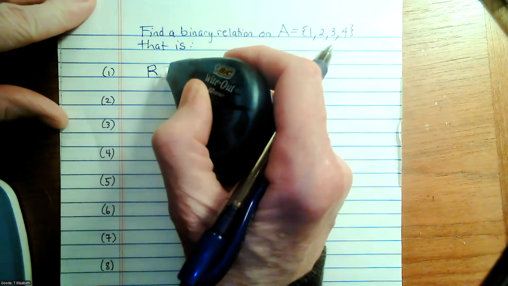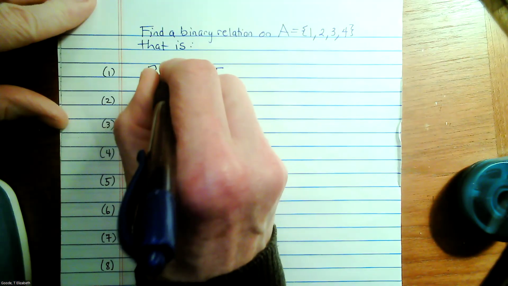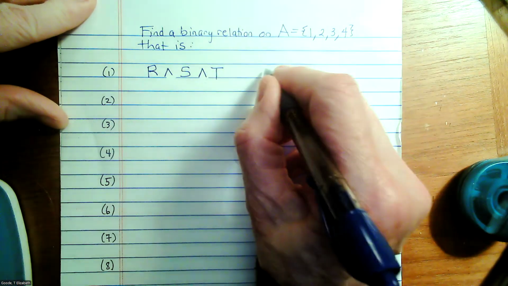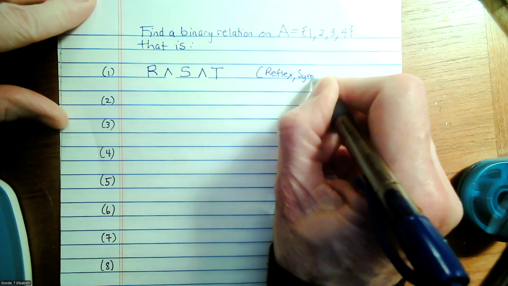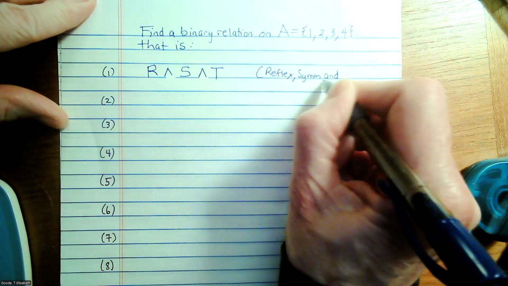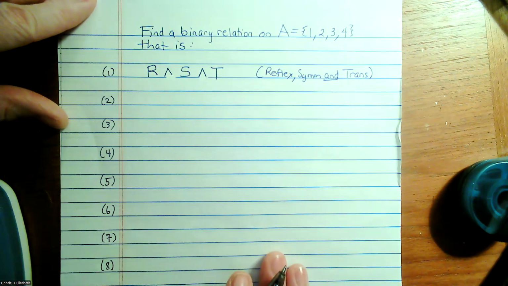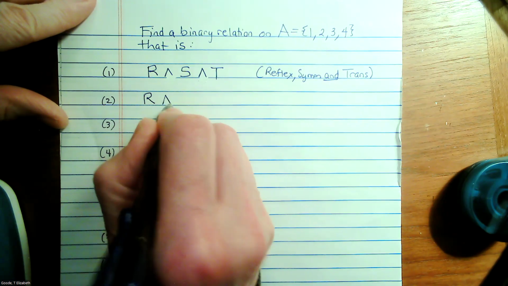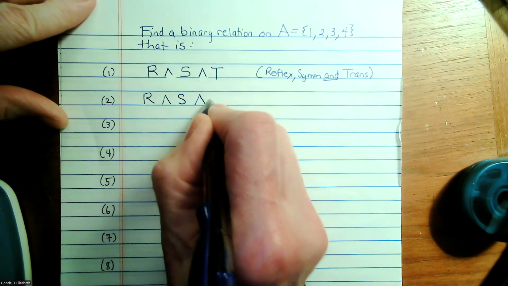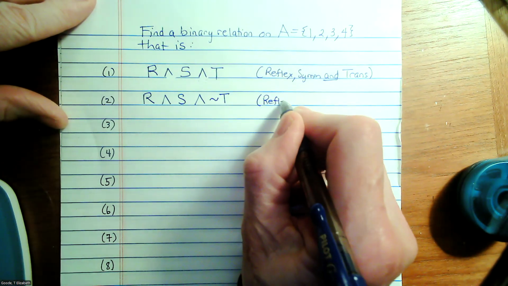In fact, comma is not such a great notation, we want it to be R and S and T. So it's reflexive, symmetric, and transitive. That's what I mean when I say it's R and S and T. But what about finding one that's R and S and not transitive? See if you can find one of those, and you will be able to.